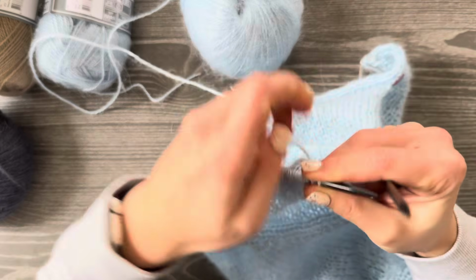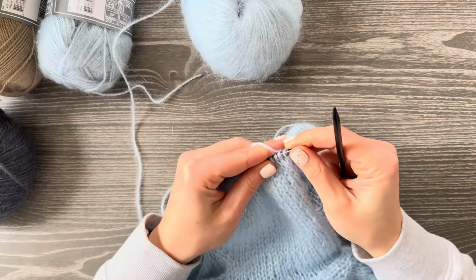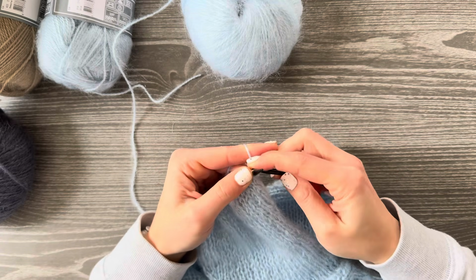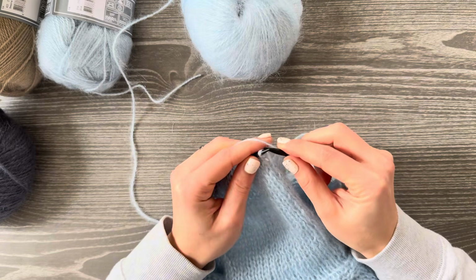So now we will begin from where our yarn is. That's why I said that it's better to start with the left panel, because in this way you can simply continue the row.